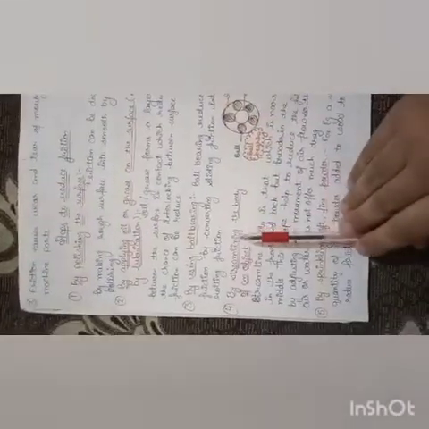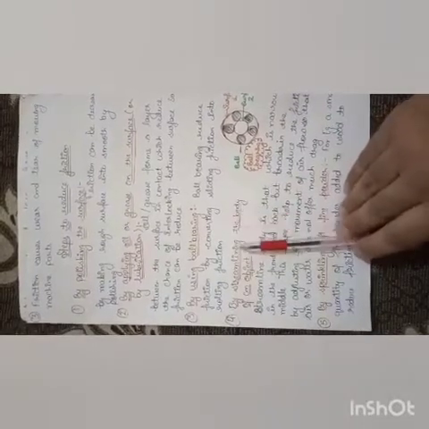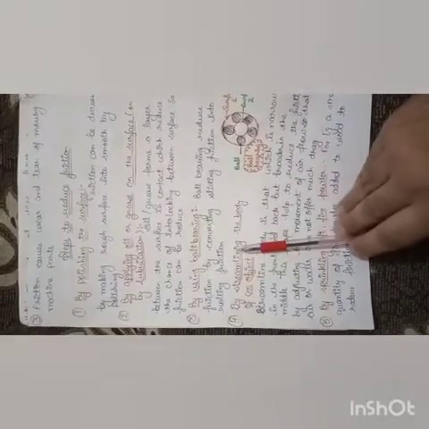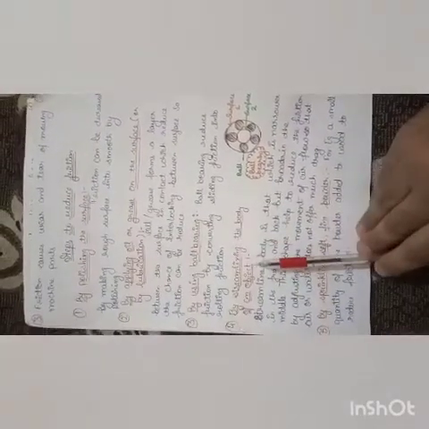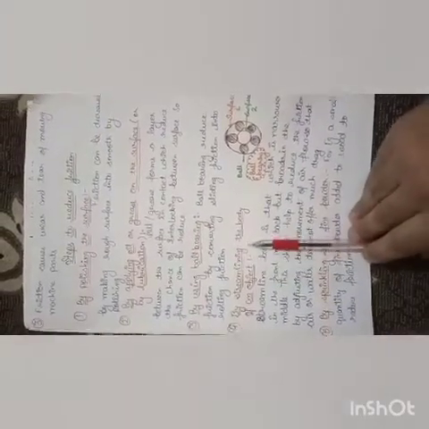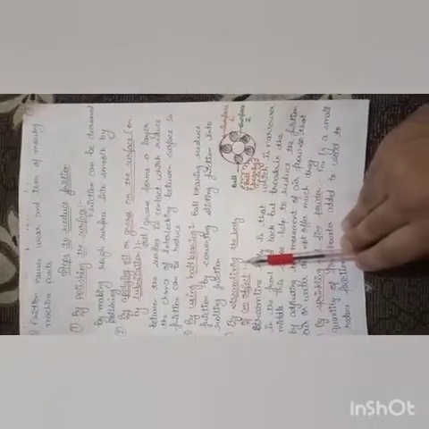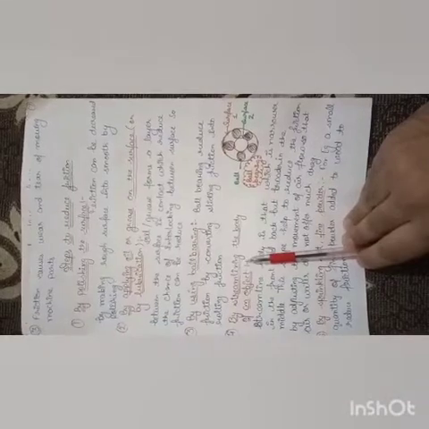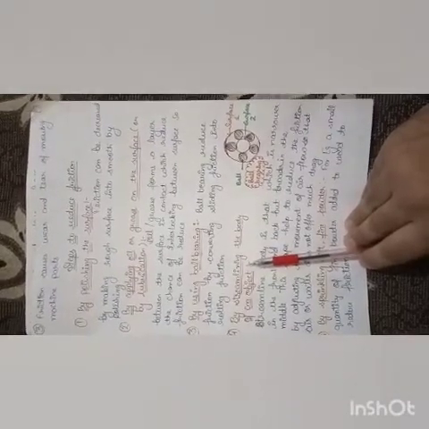Now next is how you can reduce the friction by making the body streamlined, or by converting the shape of the object into a streamlined shape. Now what is a streamlined shape? A streamlined body is one which is narrower in the front, narrower in the back, and broad in the center. This type of particular shape is referred to as a streamlined shape.